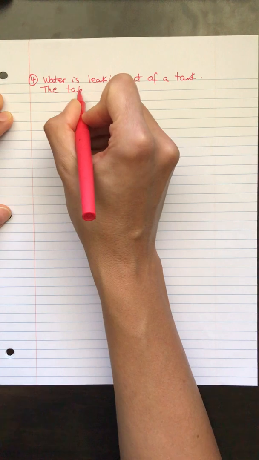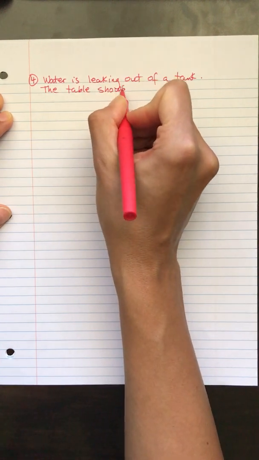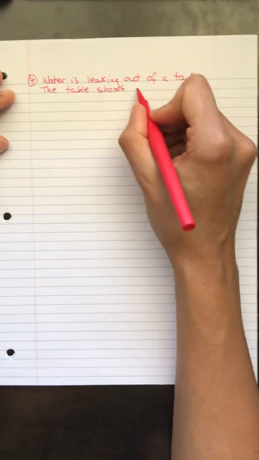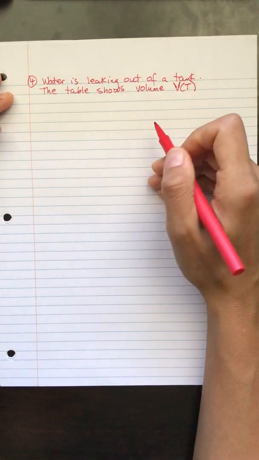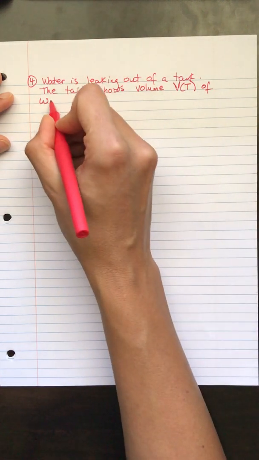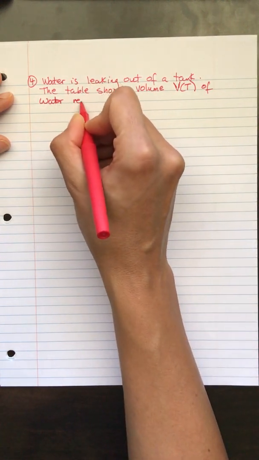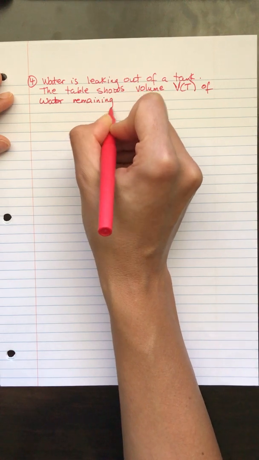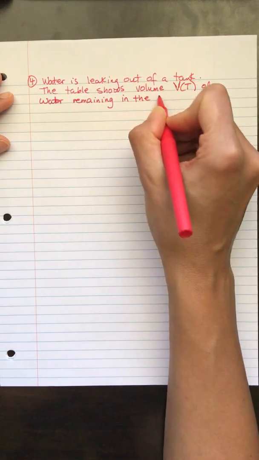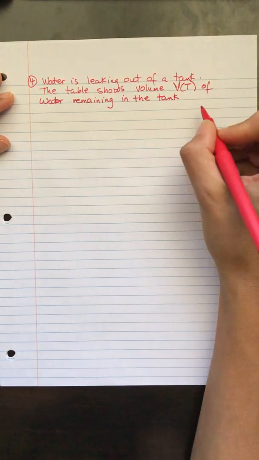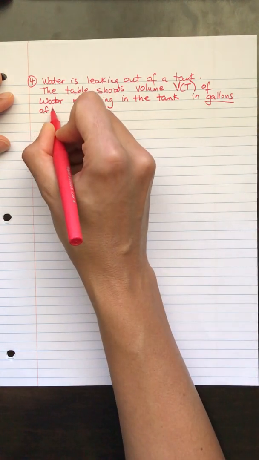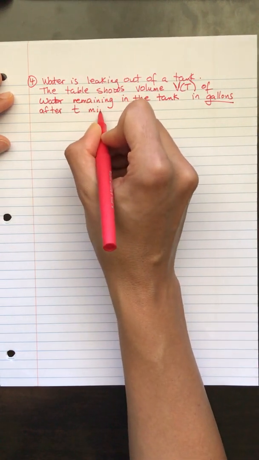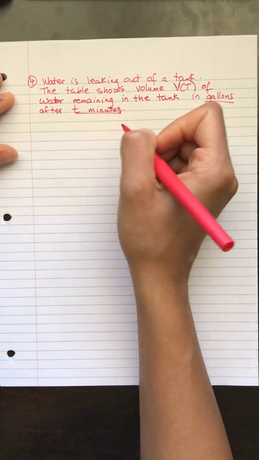The table, which I'm about to show you, shows volume, which we're going to call V of t, capital V, not lowercase v for velocity, but capital V for volume, of water remaining in the tank in gallons, there it is, unit of measure, after t minutes. Okay, so time is in minutes.